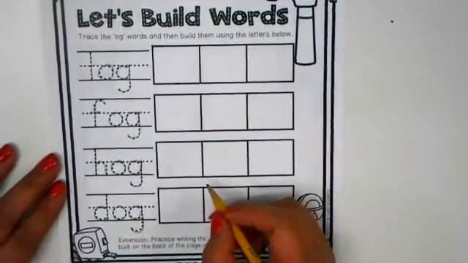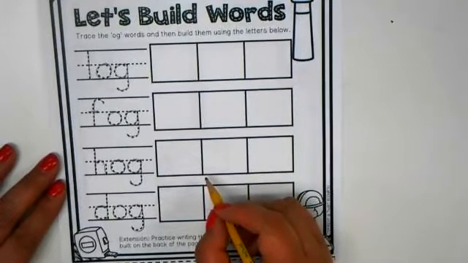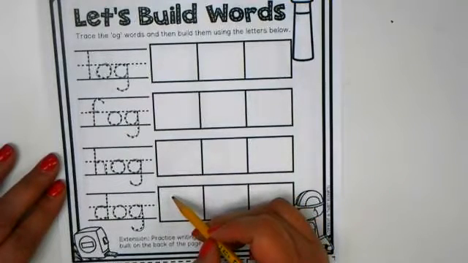All right, so if you are still tracing your words, this is a great time to press pause so you can get caught up with your words and then press play again when you're ready to continue with Mrs. R.